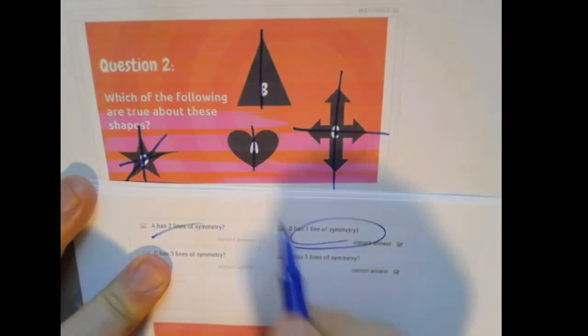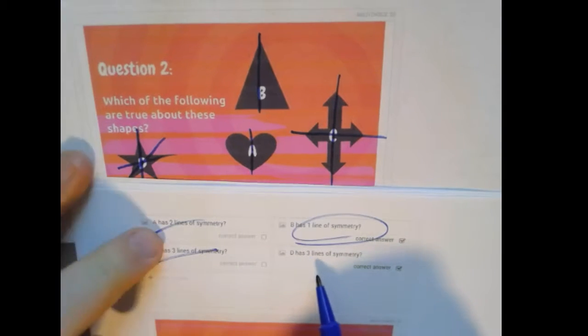So which of these ends up being true? Does A have two? No. B has one line of symmetry? Yes. C has three? No, it has two. And D has three, so that's also true.